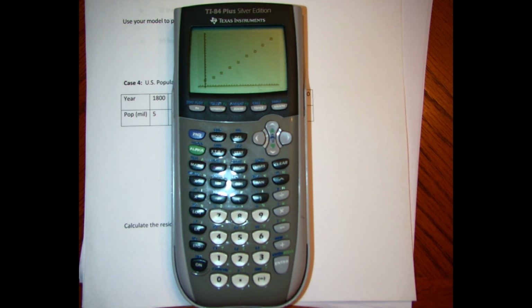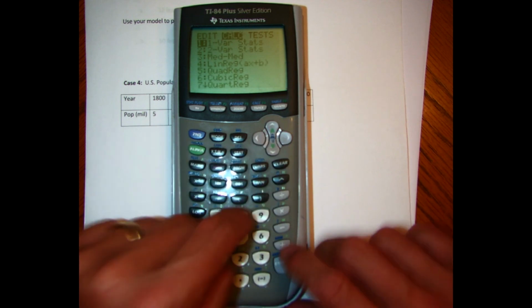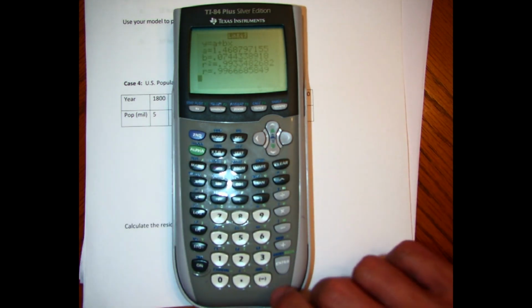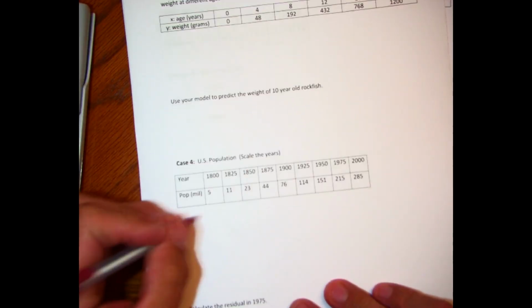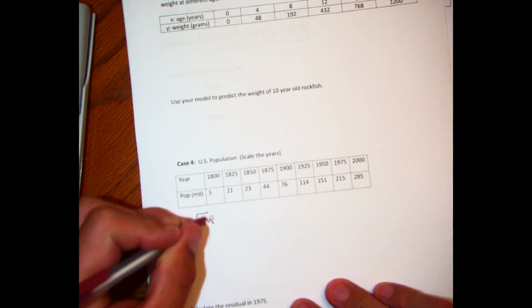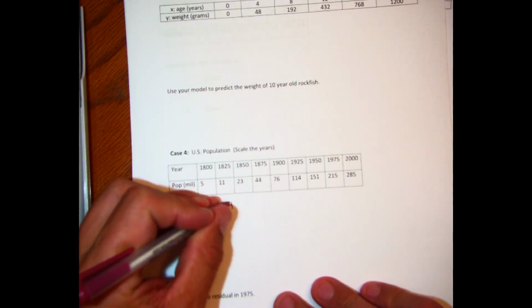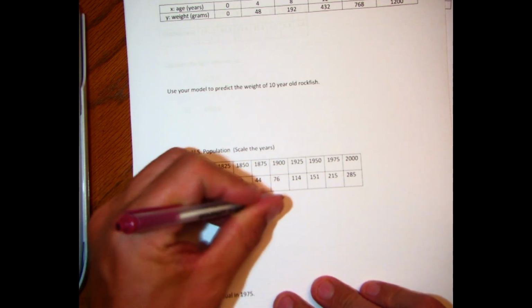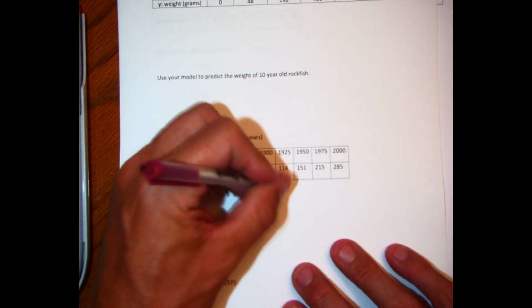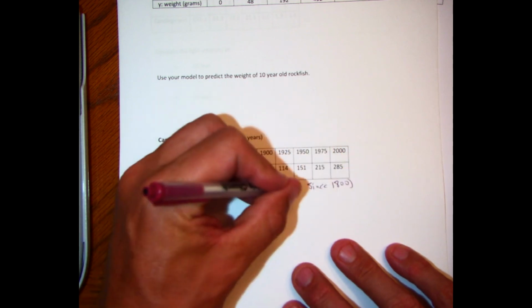Well, sometimes these models are not perfect. When we look at our equation, which we already calculated, we're going to have an equation of the square root of population predicted equals 1.4688 plus 0.0744 times years since 1800.